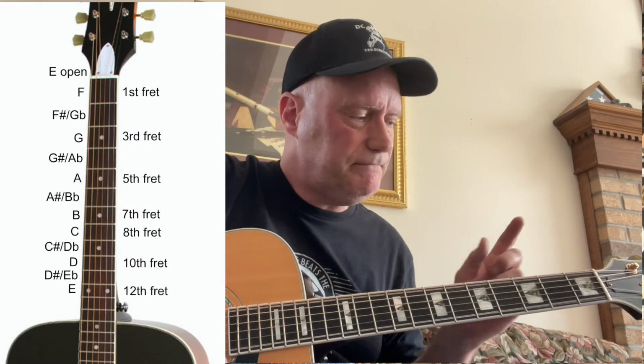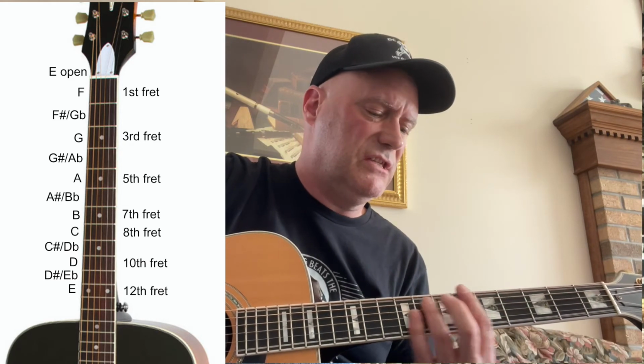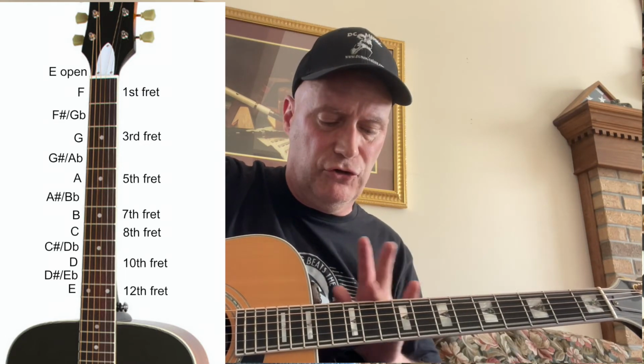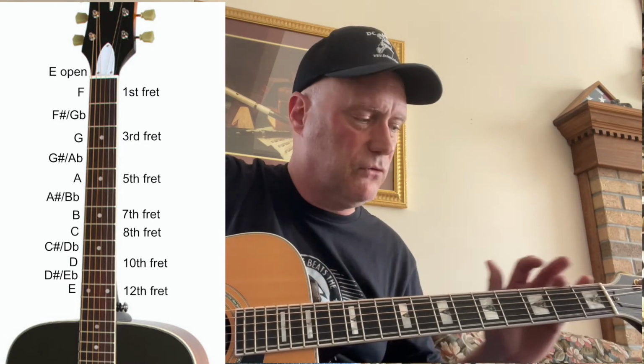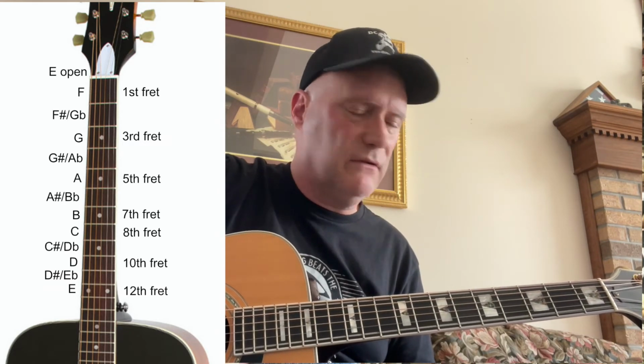Here's the secret to this. Are you ready for this? See the fret markers? Learn the fret marker spots first. Learn that this is an E, this is an F, this is a G, this is an A, this is a B, there's a C sharp, and there's your E. All right? So instead of you having to learn 11 or 12 of these real quick, we've cut that down to about six or seven, all right?